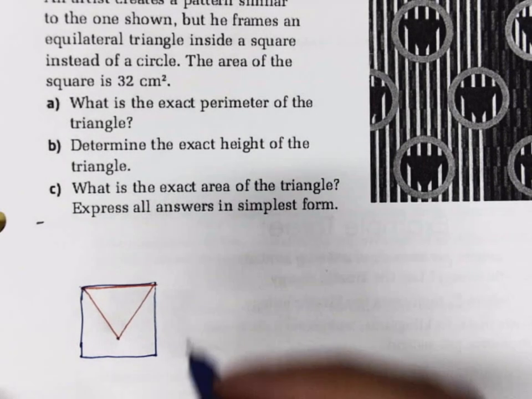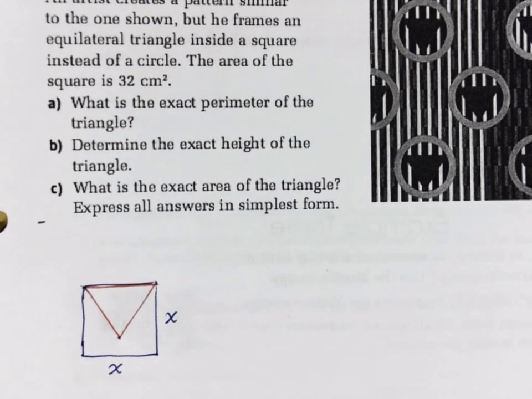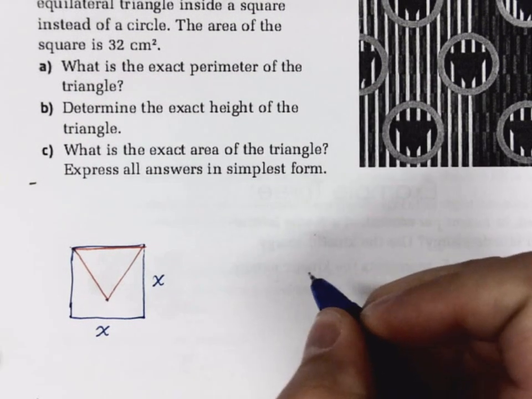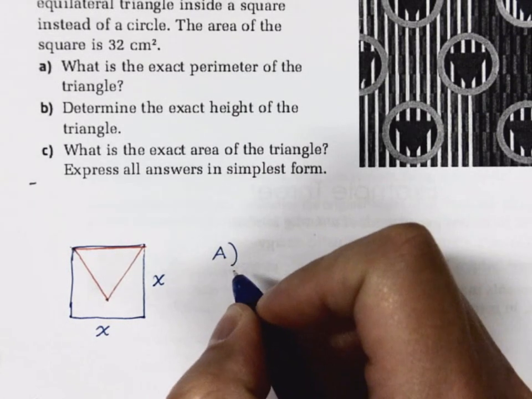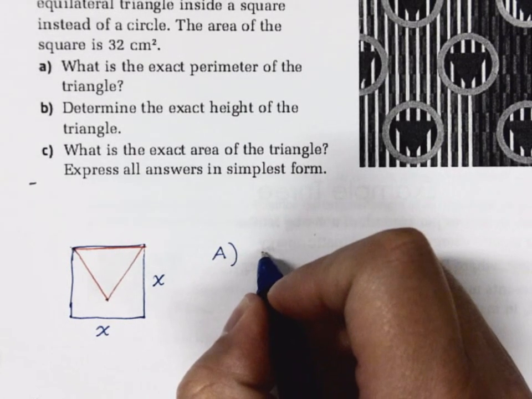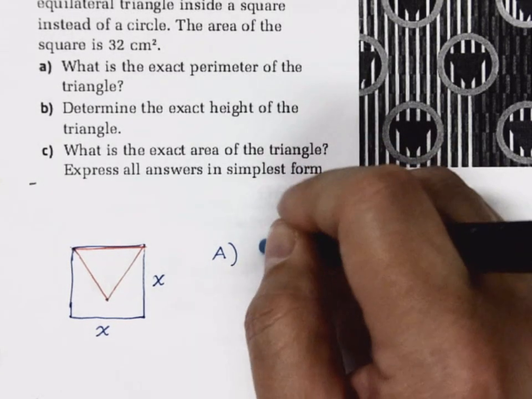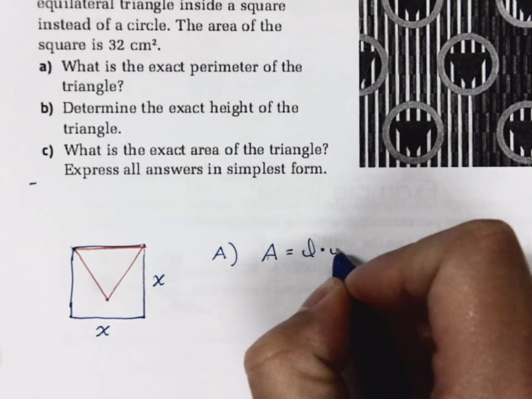We'll call it x, because it's a square, so the length and the width are the same length and we can use the same letter. We know the area formula for a square, or for any rectangle, is length times width.